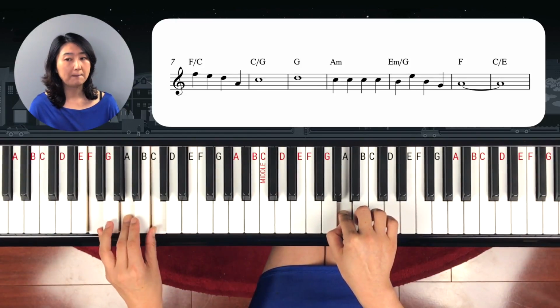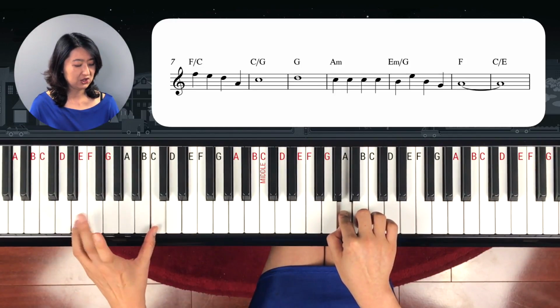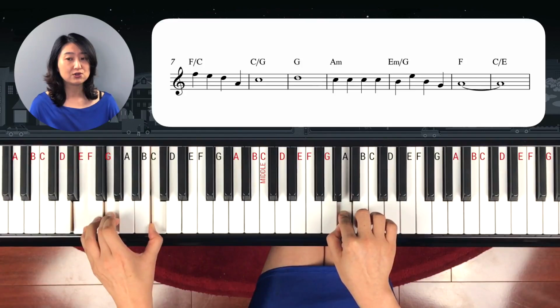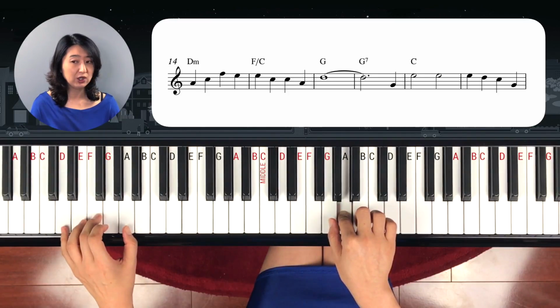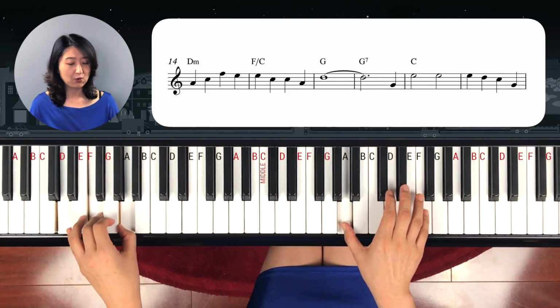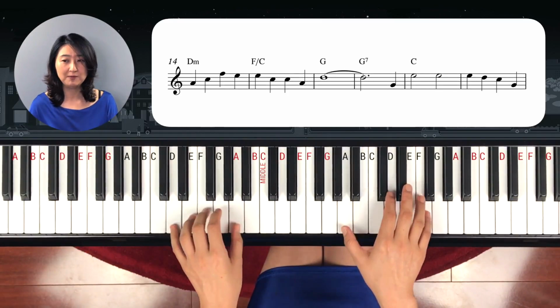So C chord, but E is on the bottom. So E is on the bottom. C chord is C, E, G. 2, 3, 4, and then D minor. So you can go down D minor here, but I'm going up here because if we play it here, it's too low. So I'll just play on here.